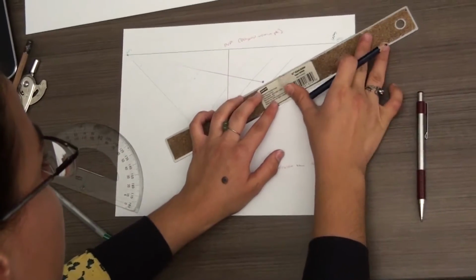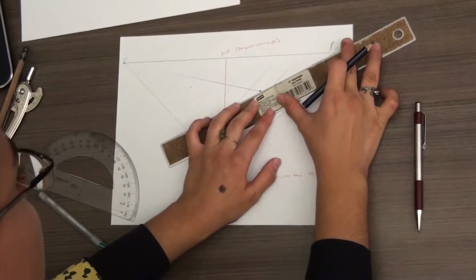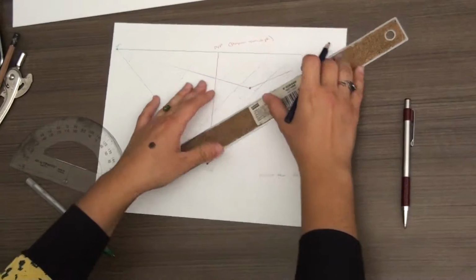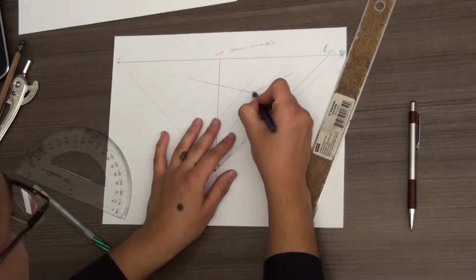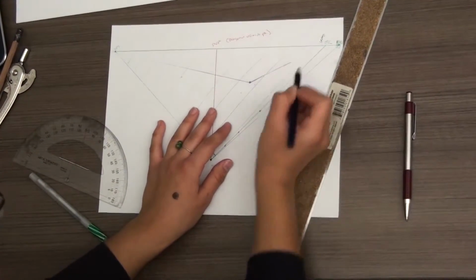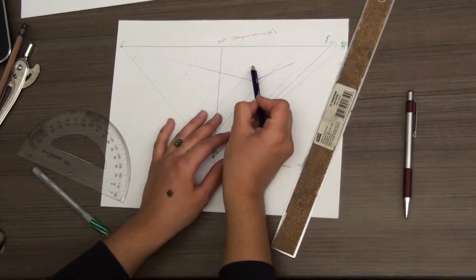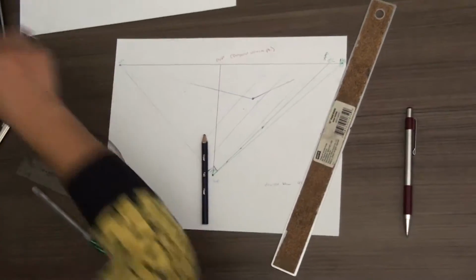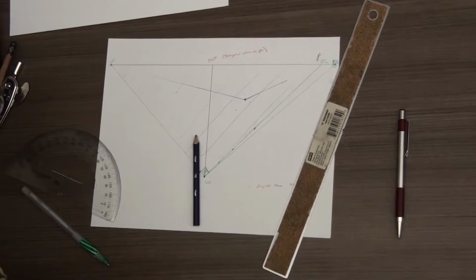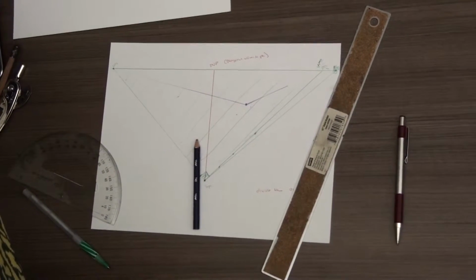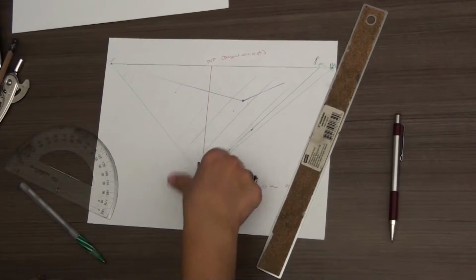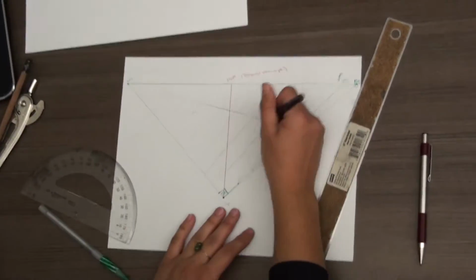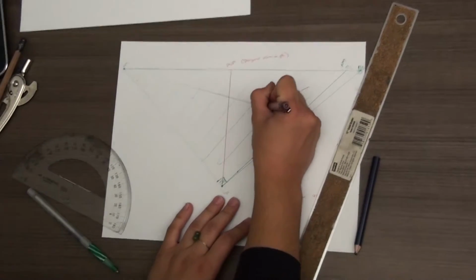So here's your second VP. You take this line there. So this will be the bottom part of your square, but you need to know where to put this point. Where would this square be a true square? So the next step is to draw a diagonal from this point.